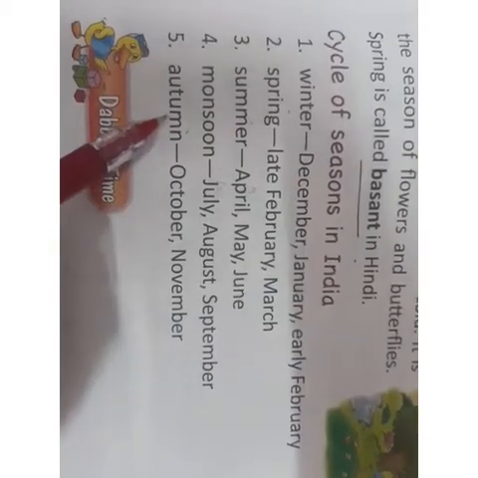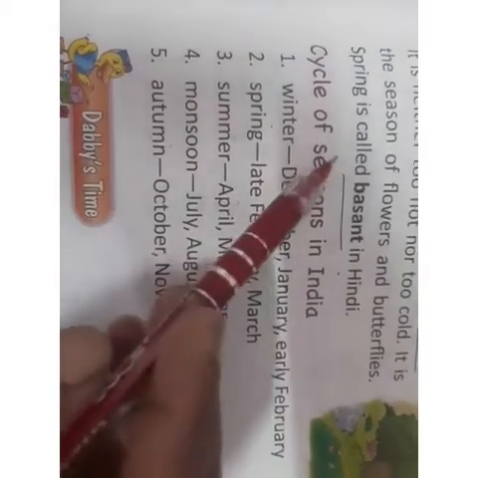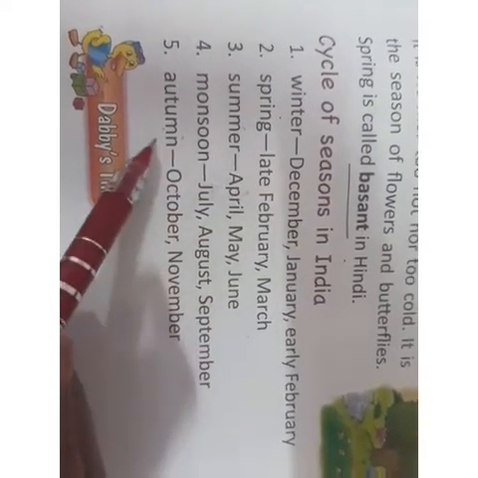3 months of summer season, April to June. Then comes monsoon, July, August and September. Then autumn comes from October and November. 2 months are the autumn months, that is the windy season when dry leaves start shedding from the trees. So this way is the entire cycle of seasons in India. This is for India, how the different seasons come in different months.